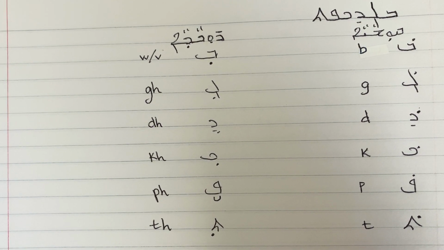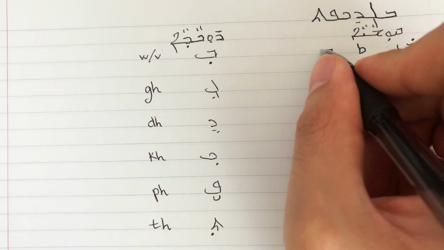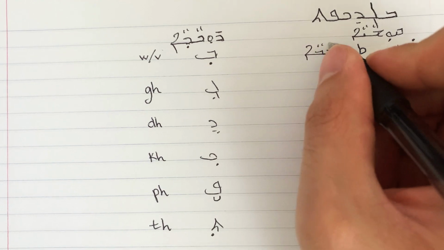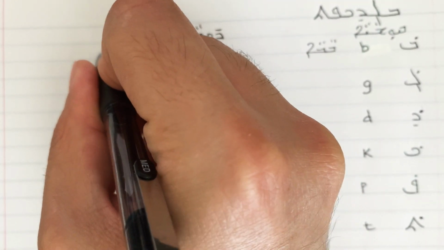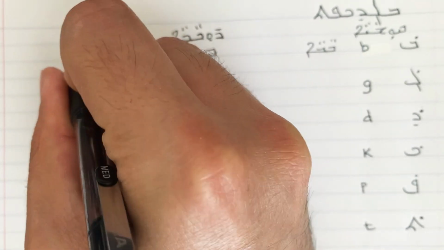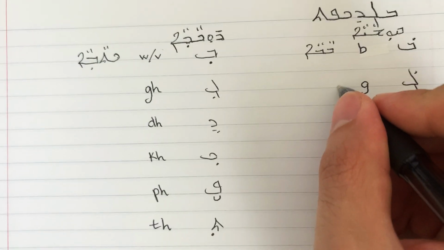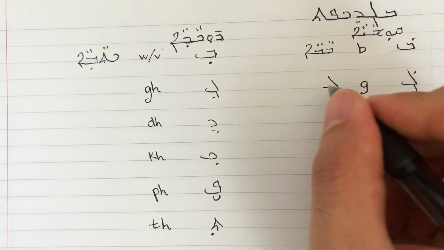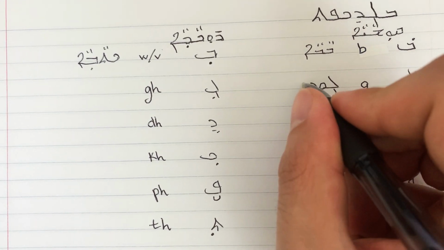Now, I can give you examples of each one. So, like Baba is father. So these are both hard sounds. But Ktawa is book, or Ktava. Pardon the poor penmanship. Yuma, or let's just use Gida, is a wall.